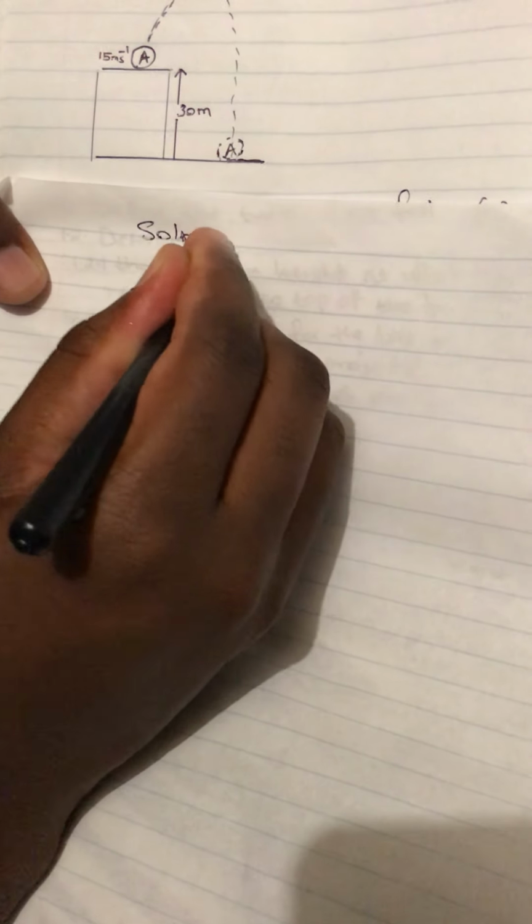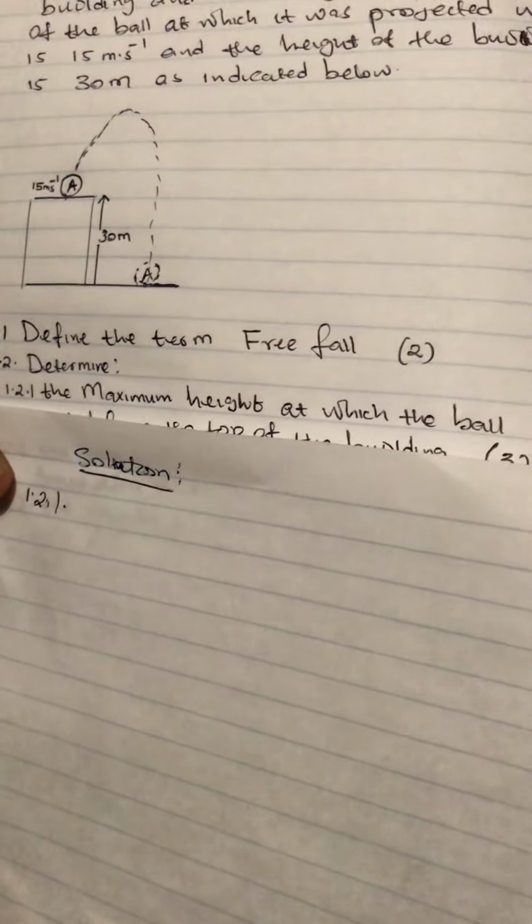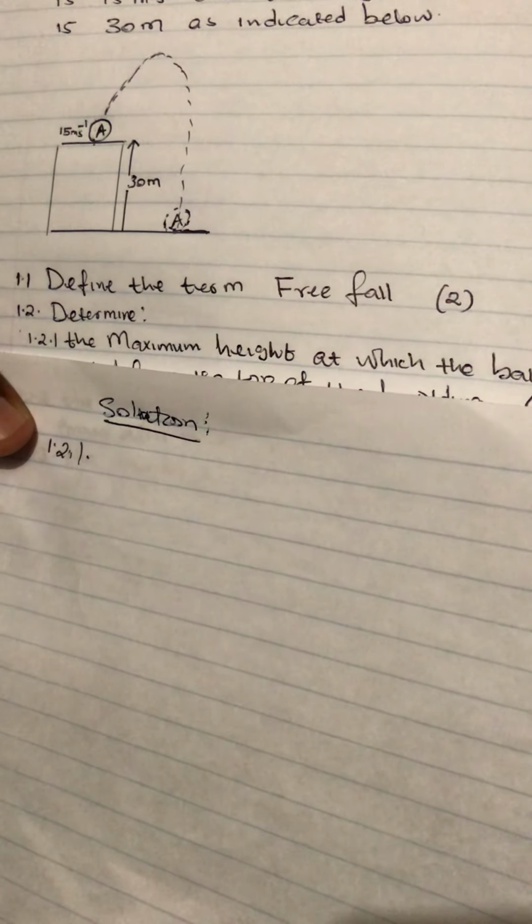We'll write the solution. Okay, we are on 1.2.1. We want to calculate the maximum height. Remember, the velocity of the object at the maximum height is 0, because it is stationary, it is not moving.